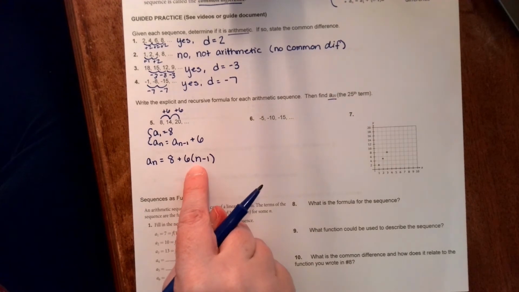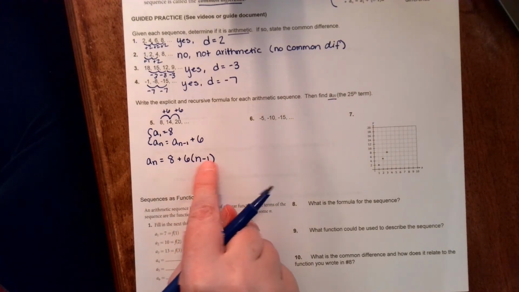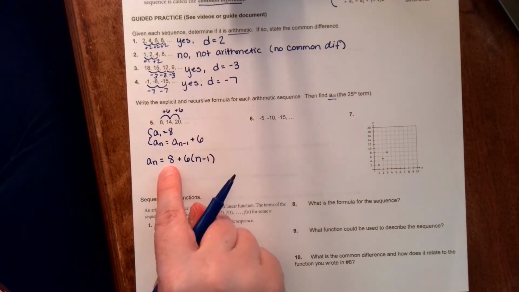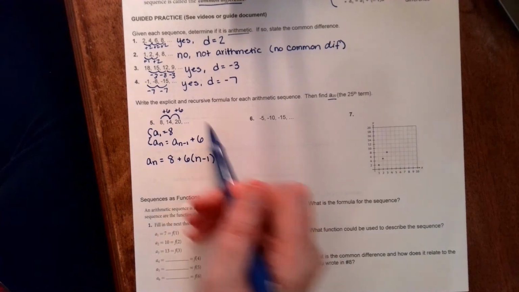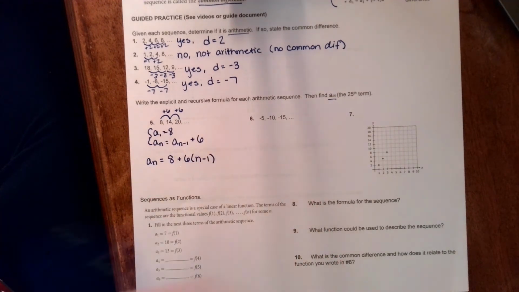So if I plug in 1, 1 minus 1 is 0. 0 times 6 is 0. Plus 8 is 8. So when I plug in 1, I get 8, which is my first term, which is what I want. I want to be able to plug in my term number and get my term out.